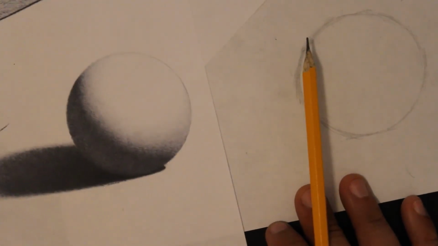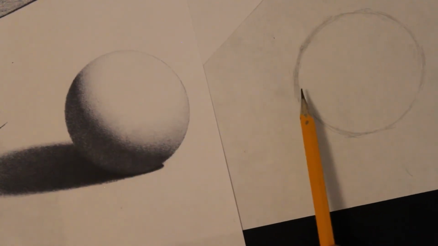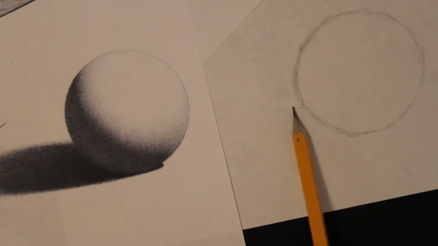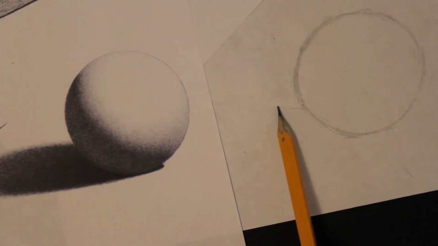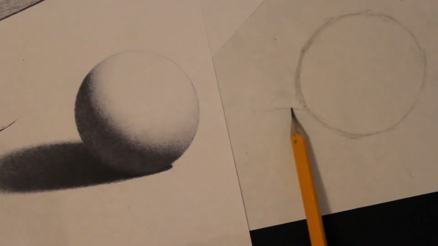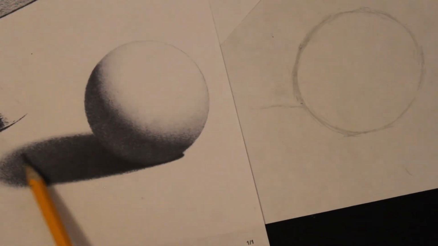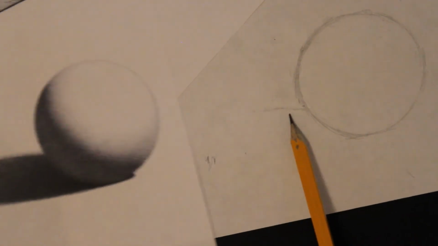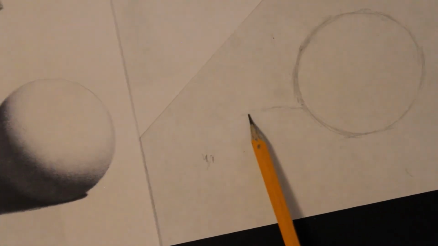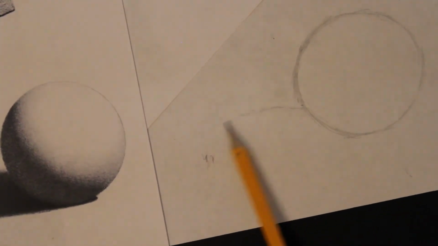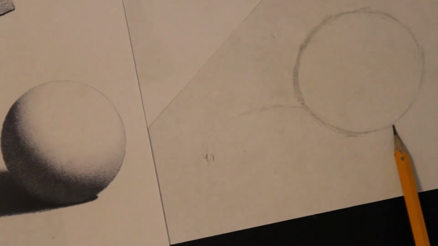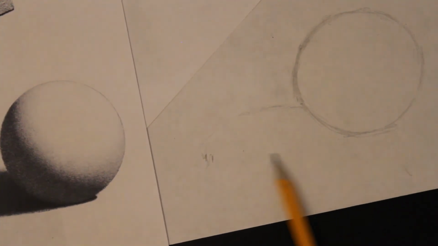And then you have to judge, where does the shadow start compared to? Somewhere around there. The shadow doesn't have a line, but it behaves like a line. Like this curves up, comes down, curves back. So you have to be mindful of that. And the shadow for the sphere, because it's a round object, it also dissipates.